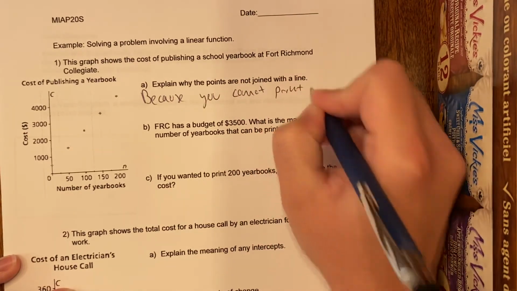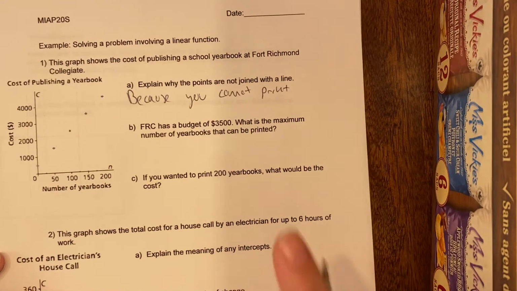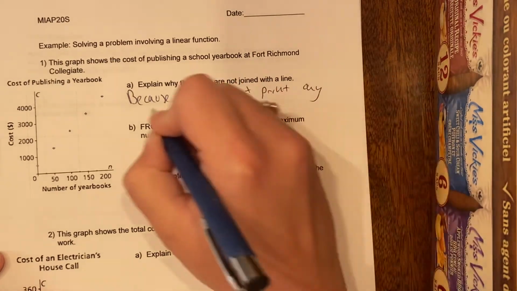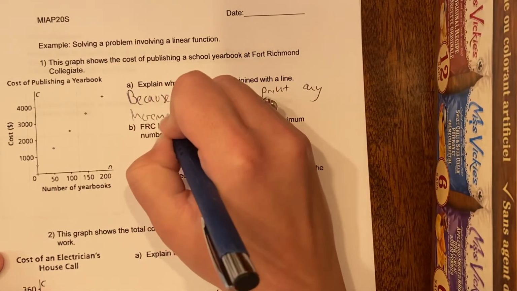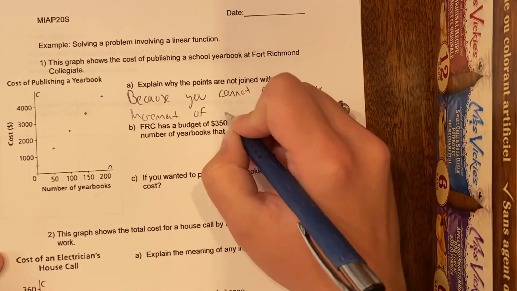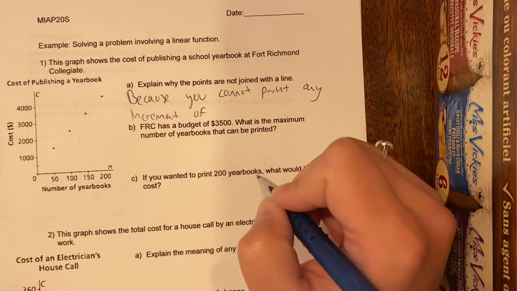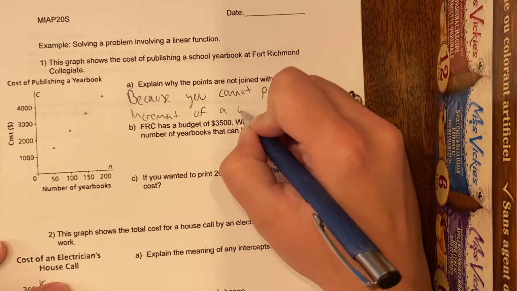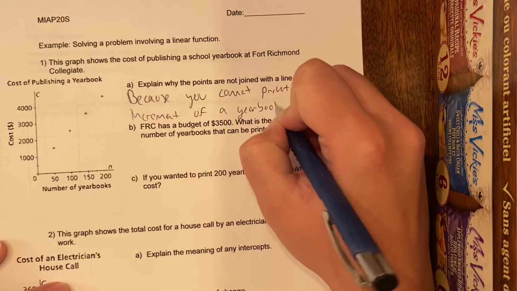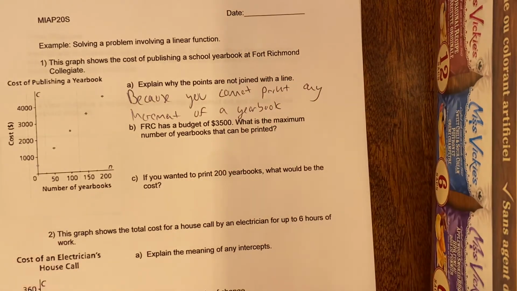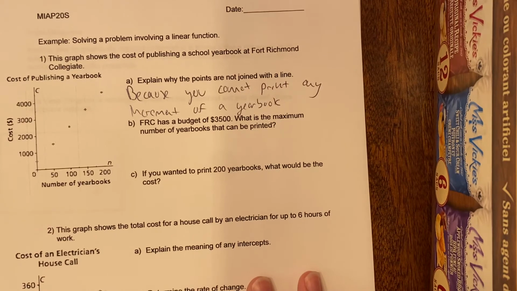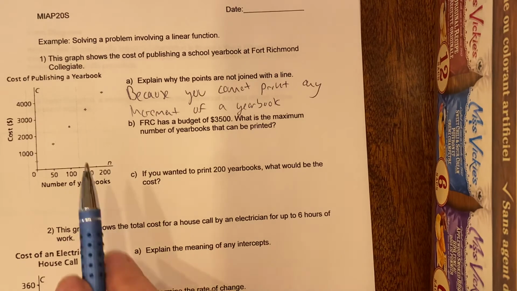print or publish any increment of a yearbook order. Any increment of a yearbook, that's all right. So I cannot print half a yearbook. That doesn't make sense. So I cannot join these points with a line. These points are discrete.